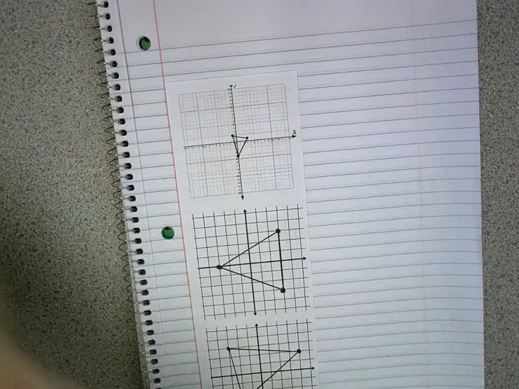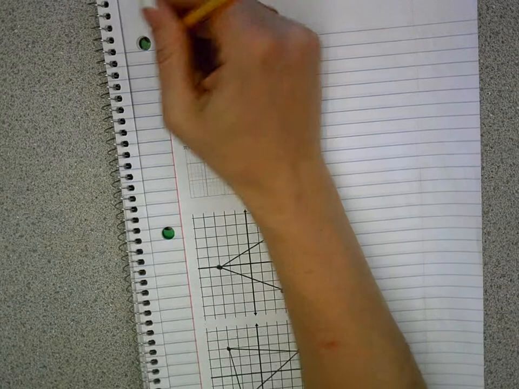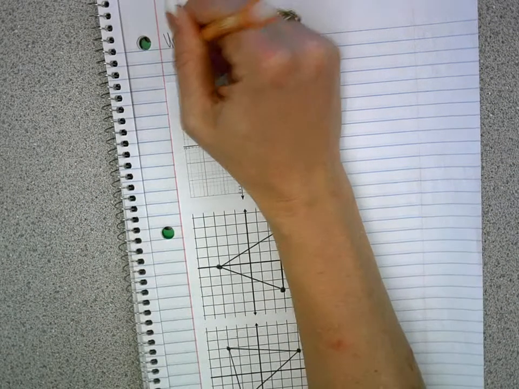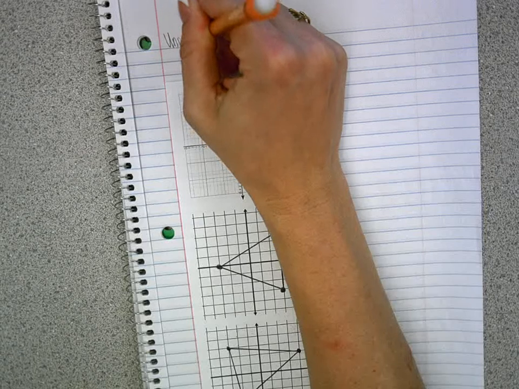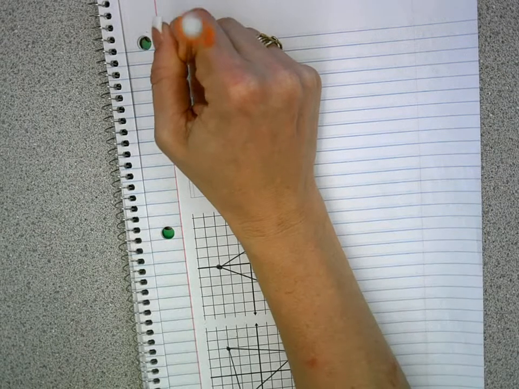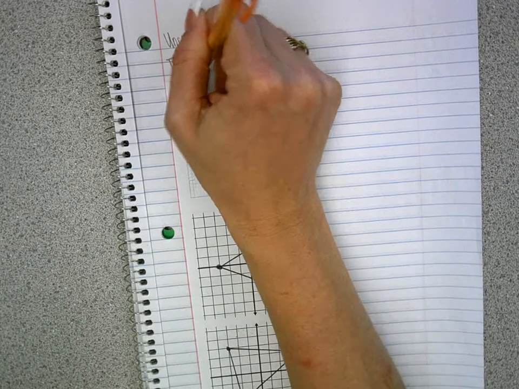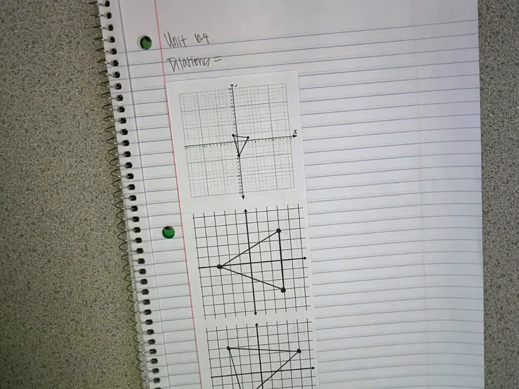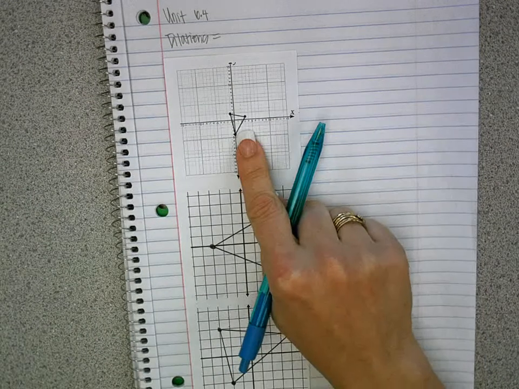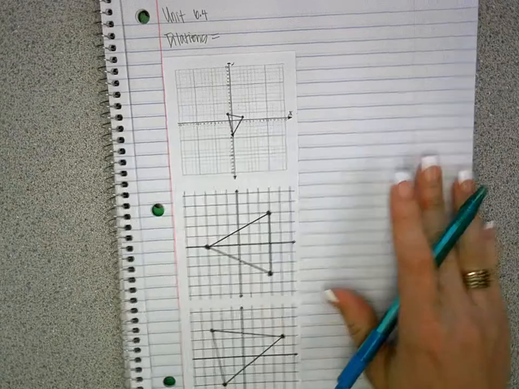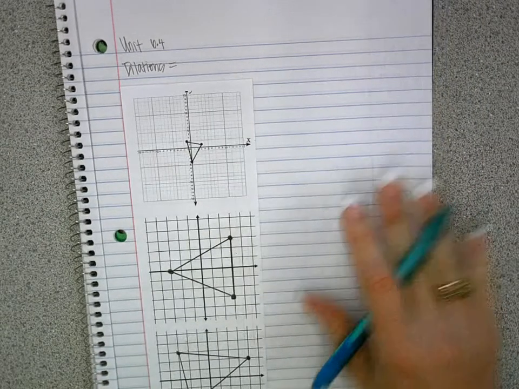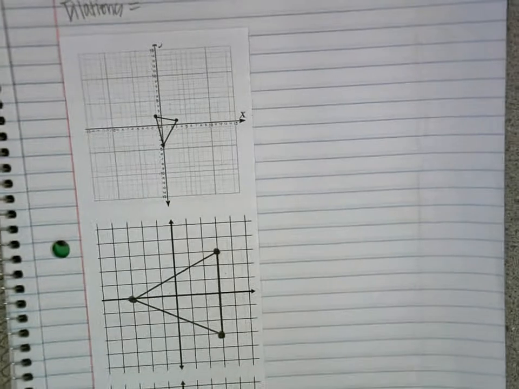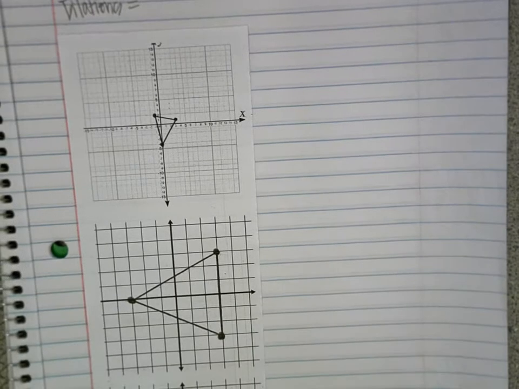Just put it in. Okay, so like I said, we're on unit 6.4, and we are talking about dilations. Does anyone have any idea what a dilation is? Any ideas? So you want to use the tiny one first. The tiny one is the first one. So dilations. Has anyone ever heard of that word?